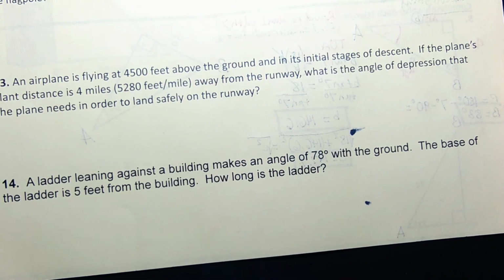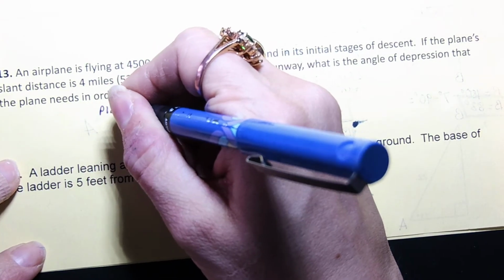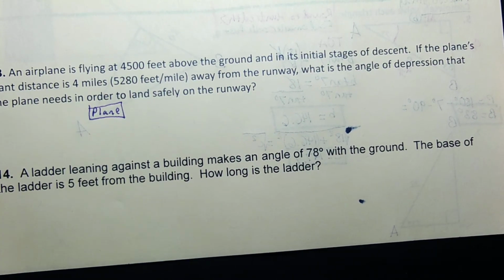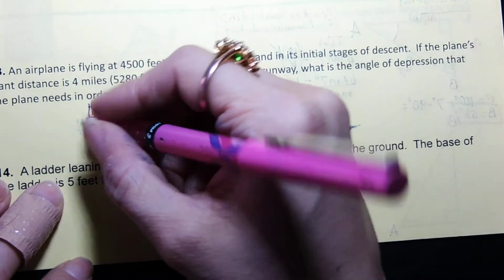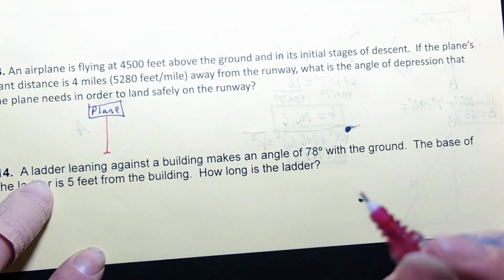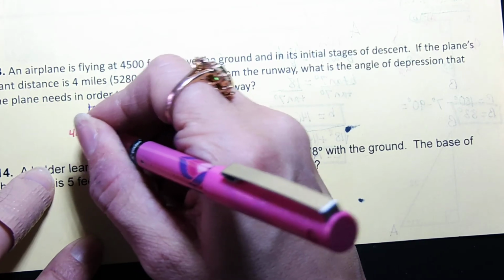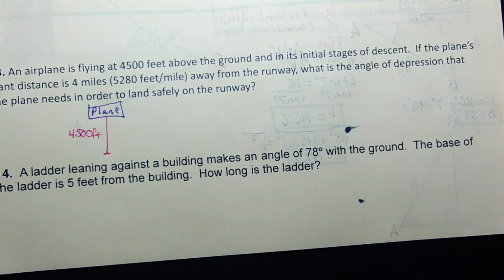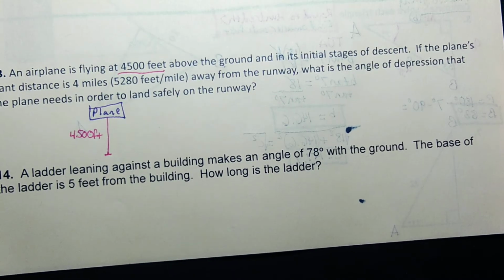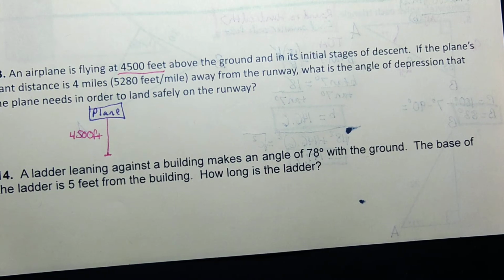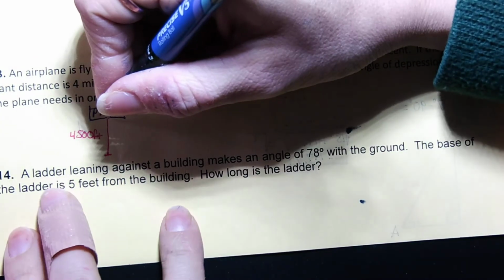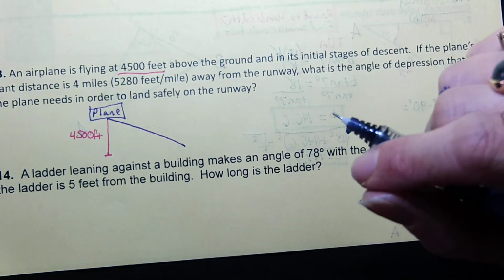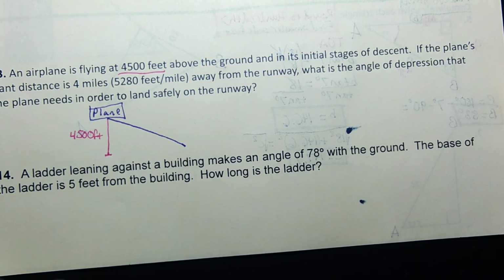We've got an airplane. Ooh, it's art time. Plane. Beautiful. It's flying 4,500 feet above the ground. That is an altitude or a straight from the ground perpendicular distance. In its initial stages of descent, if the plane's slant distance is 4 miles. What's the problem with 4 miles? It's not in feet. So we've got the conversion factor there.